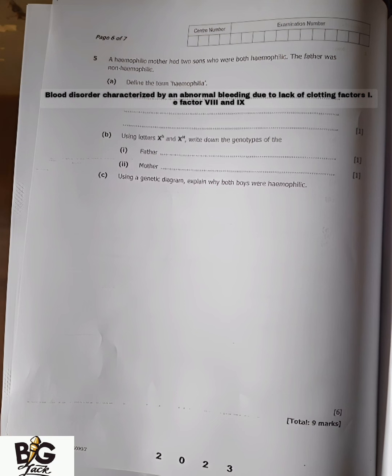As for the father, I'm going to write X to the power capital letter H, because capital letter H symbolizes a dominant gene. A dominant gene is more powerful than a recessive gene, which is represented by small letter h.